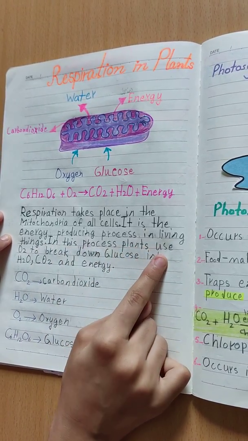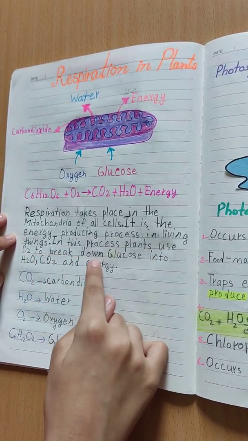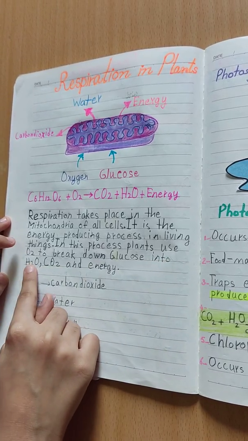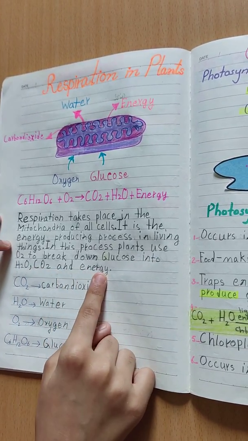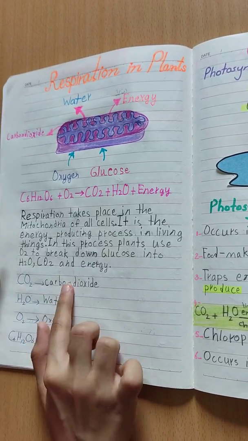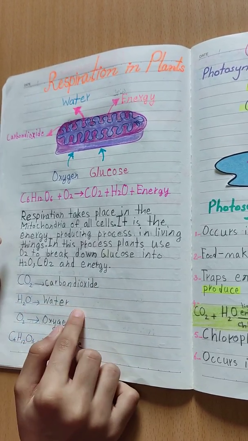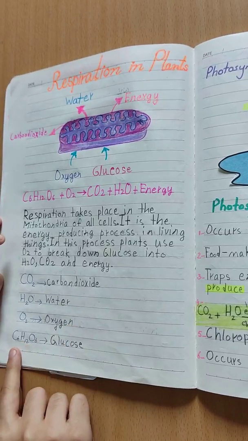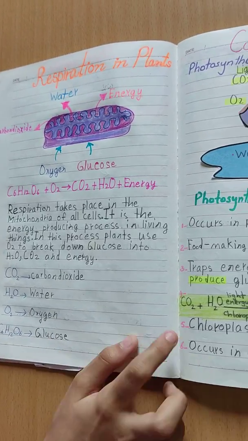In this process, plants use O2 to break down glucose into H2O, CO2, and energy. So right here, let me tell you this. So this is CO2. CO2 means carbon dioxide, H2O is the water formula, O2 is oxygen, and C6H12O6 is glucose.